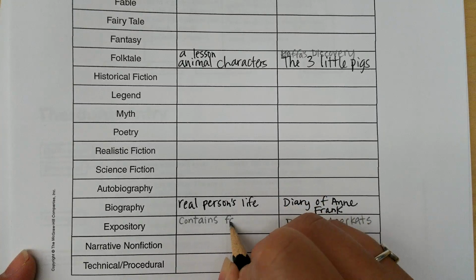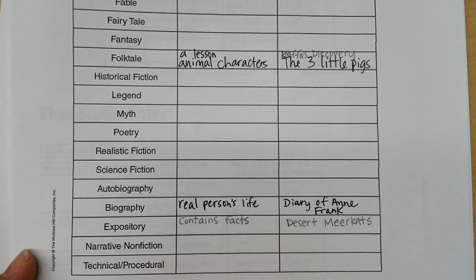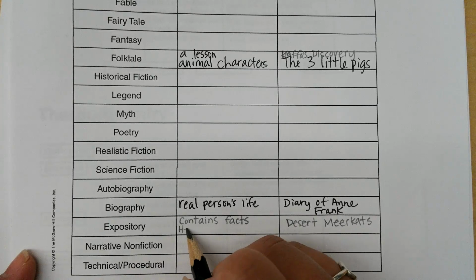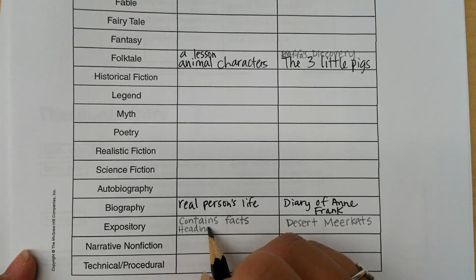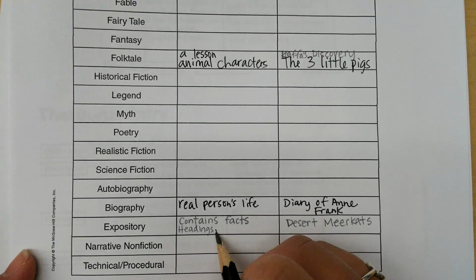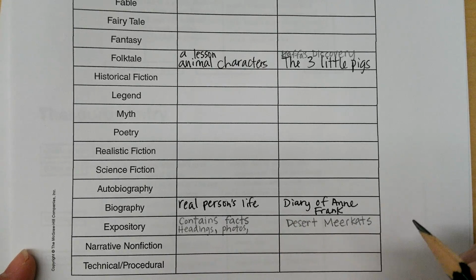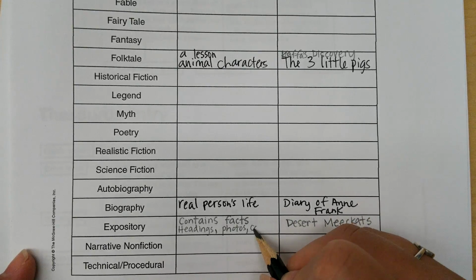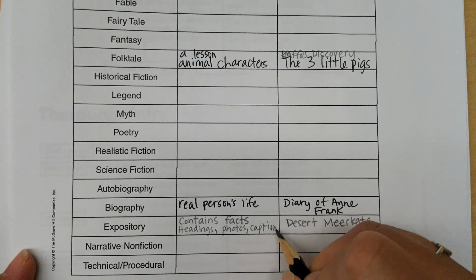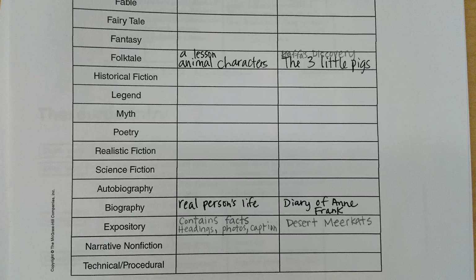And the key characteristics for an expository text is it contains facts, and it also has features like headings, comma, photos, comma, captions. Those are just some examples of an expository text. And we'll add more stories and examples to this chart as we read throughout the year.